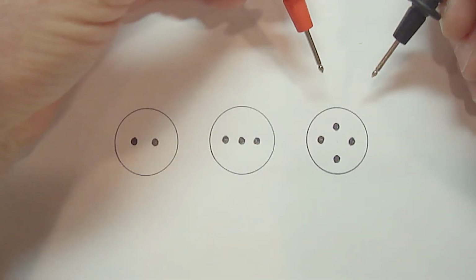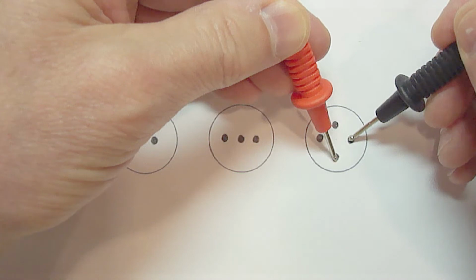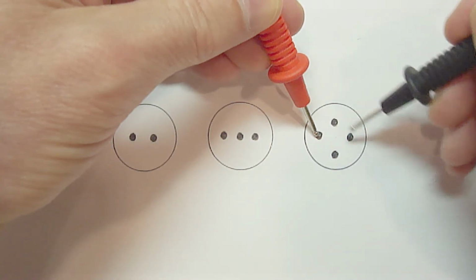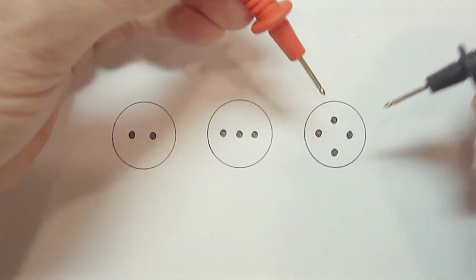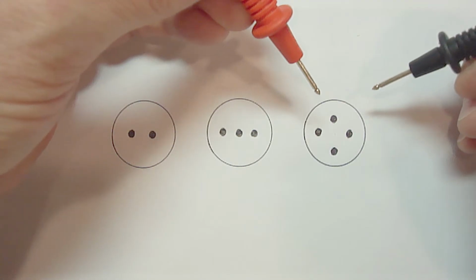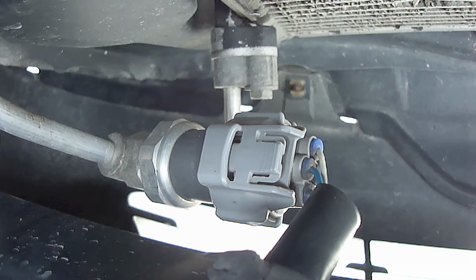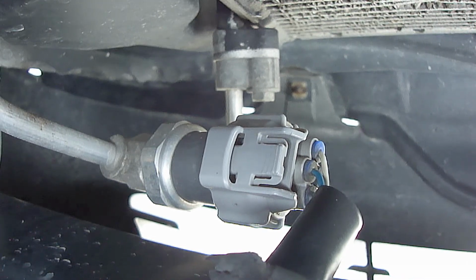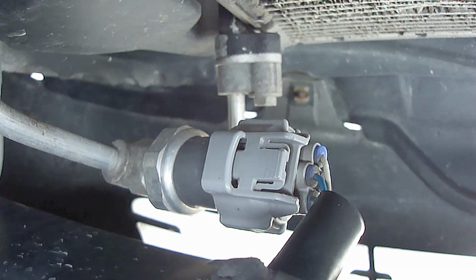If you have 4 electrical contacts, then place the 2 test probes here, here, here, here, here, and here. If the pressure switch is closed, then one of these combinations will cause continuity. Now I'll do an actual continuity test on this high pressure switch, which has 4 electrical contacts. This means it'll have 6 possible test combinations like I showed in the demonstration.